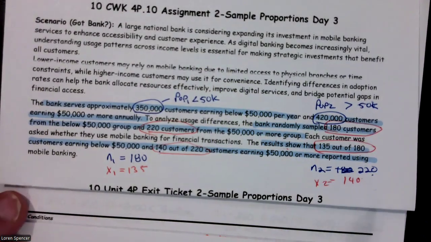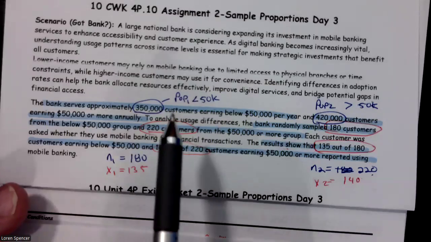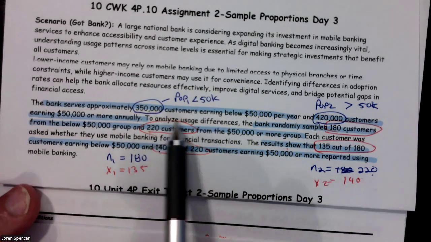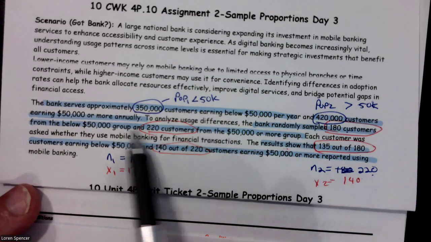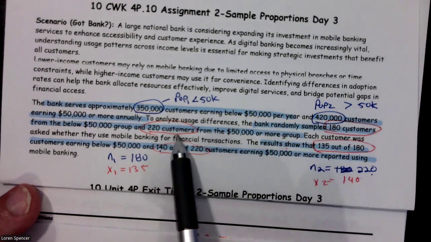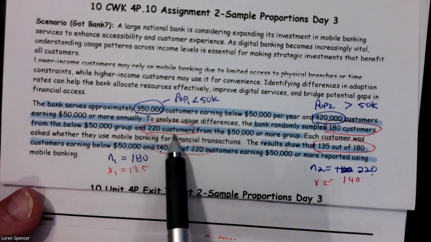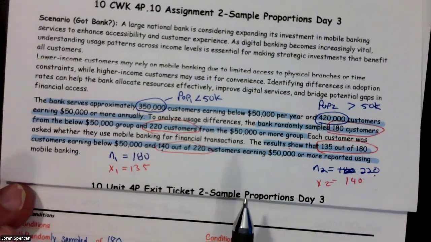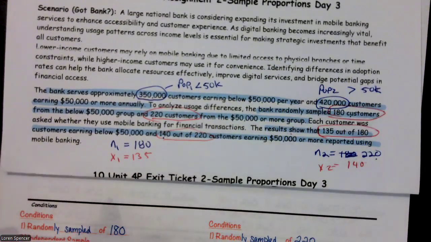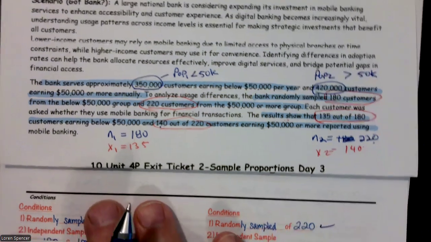To be two of anything, we need to have two random samples. Well, we have a random sample of 180 and another random sample of 220. So we have two independent random samples, one of 180, one of 220. So the first part is taken care of, two independent random samples.